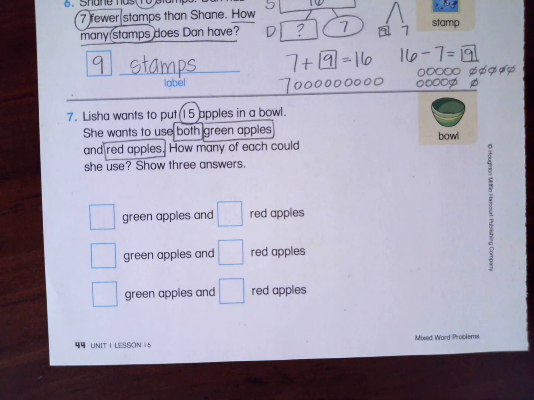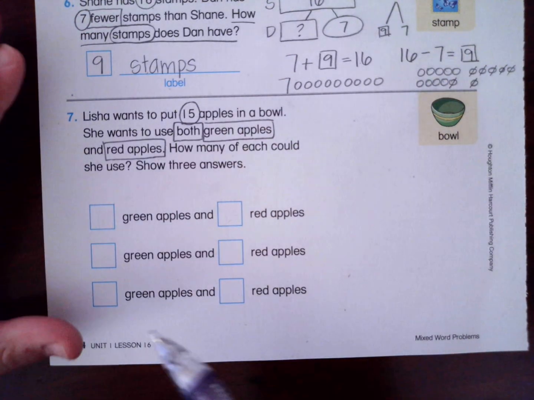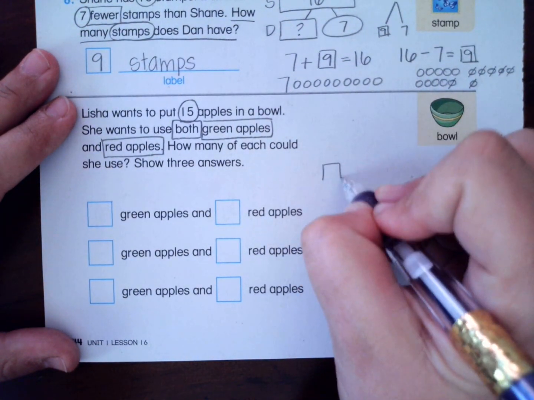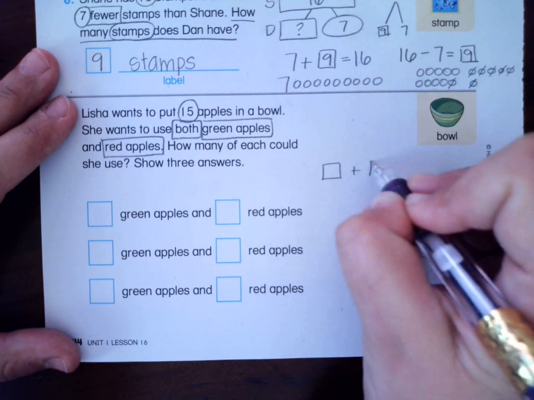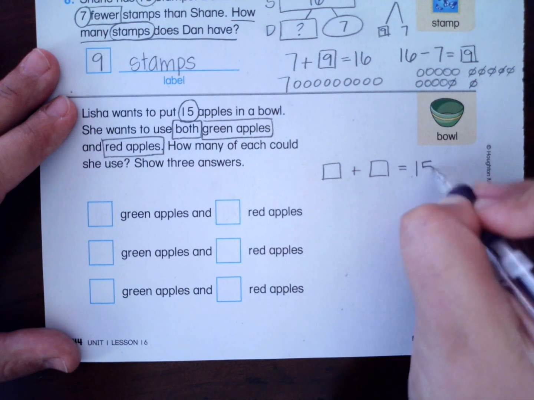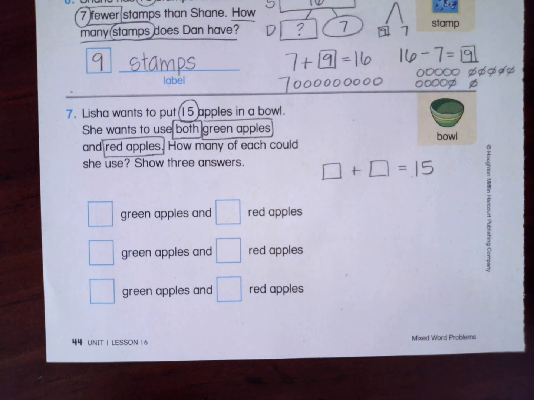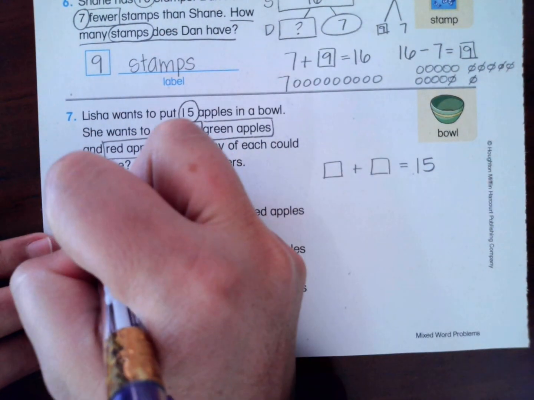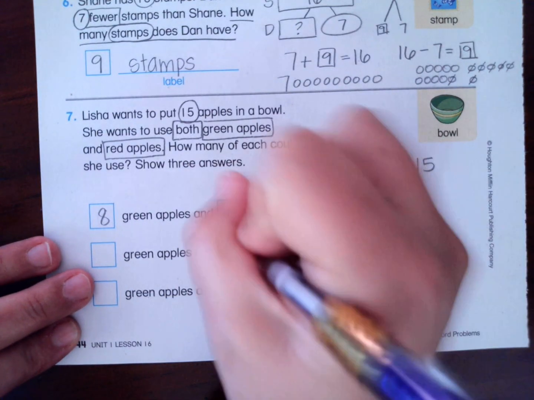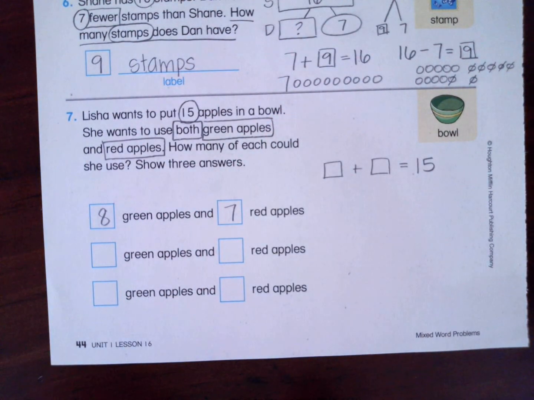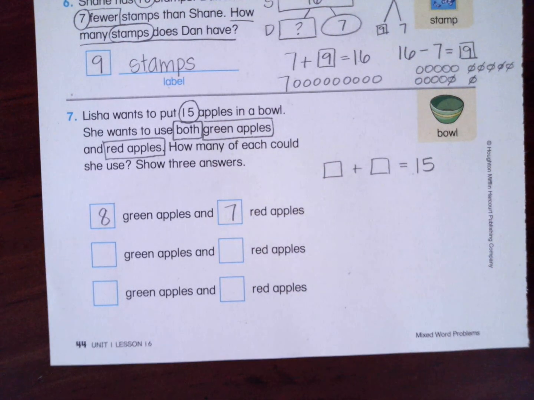So right now I want you to pause the video and make different combinations of red and green apples. So you're going to have something plus something equals 15. That's kind of like an equation that you're solving, but you get to choose the partners. So for example, you might have 8 green apples and 7 red apples. So now go ahead and pause the video and see what other combinations you can come up with.